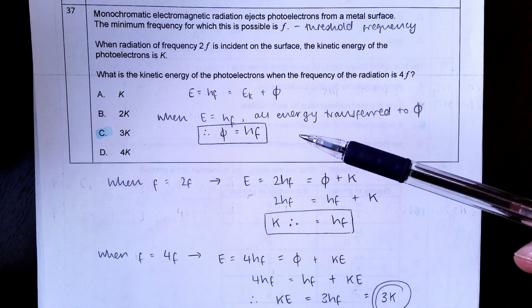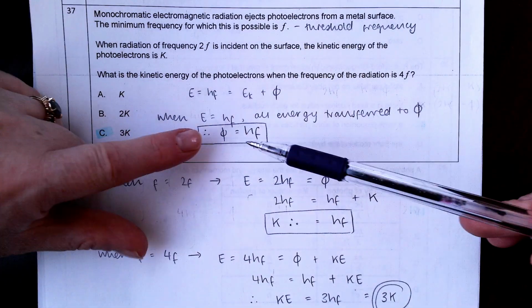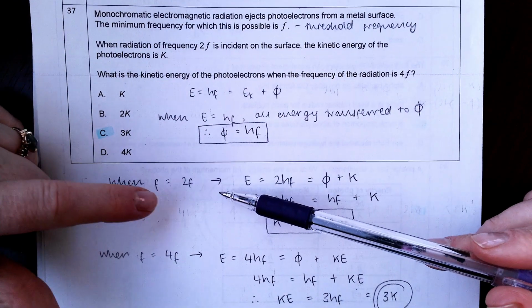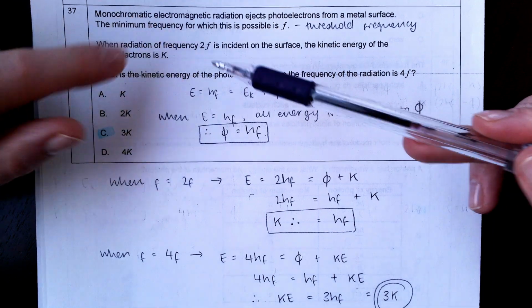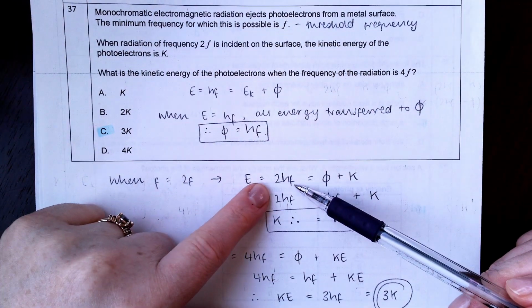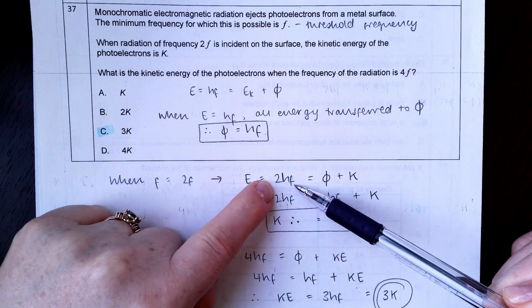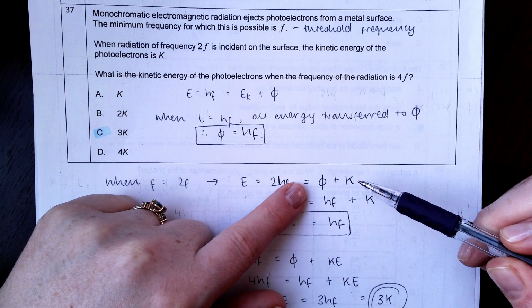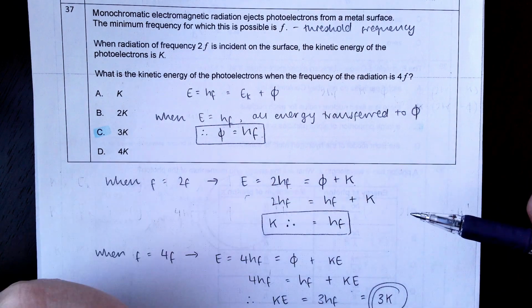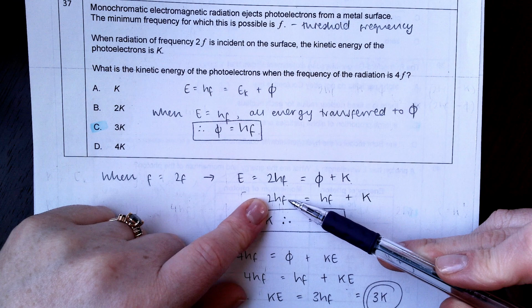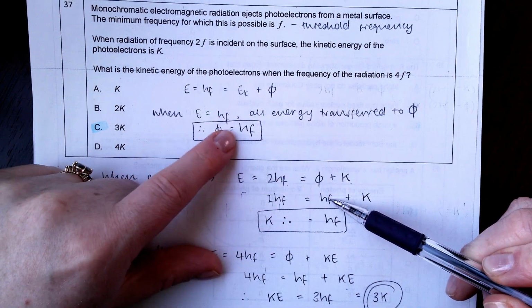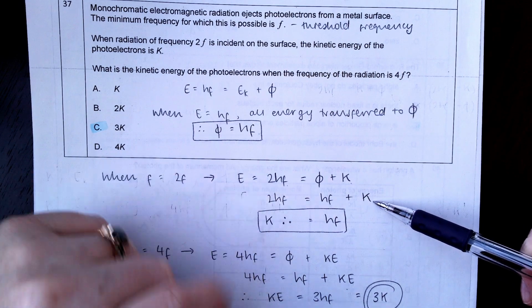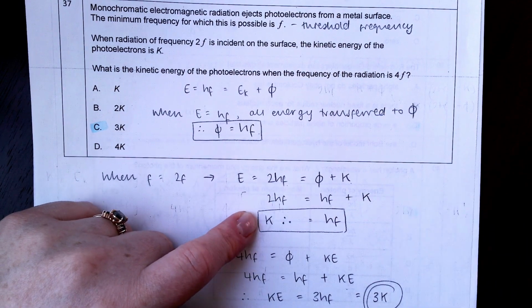When the frequency is doubled to 2f, the energy of the photons will therefore be 2hf, which will still be equal to the work function plus the kinetic energy of the electrons. So 2hf is equal to the work function, which we already proved is equal to hf, plus the kinetic energy. You can hopefully see mathematically that K must also equal hf, so the kinetic energy value is hf. That then helps us in our final step.